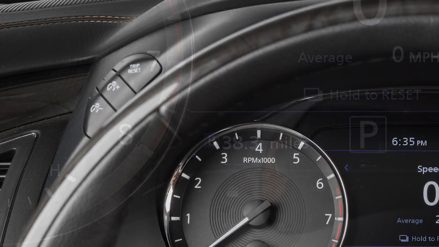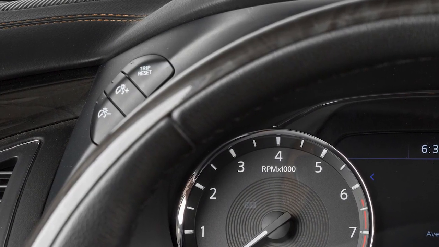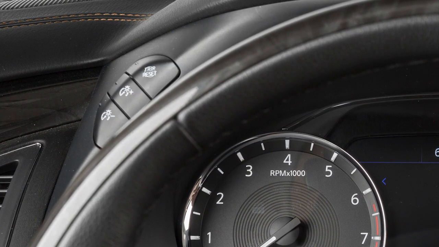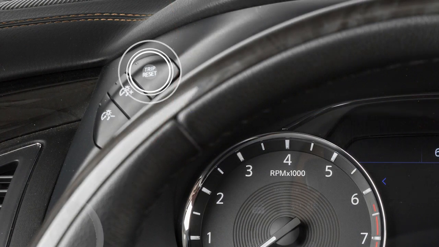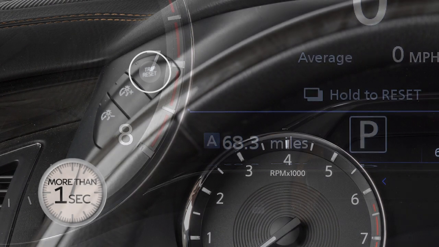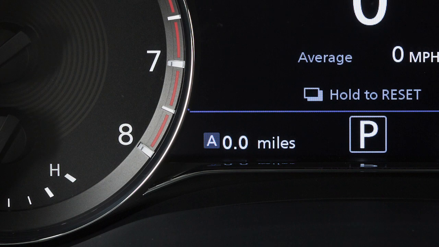individual trips. You'll see the trip reset switch on the left side of the instrument panel. Push it to change the display from odometer to trip A to trip B and back again. Push and hold the switch for more than 1 second to reset the selected odometer.